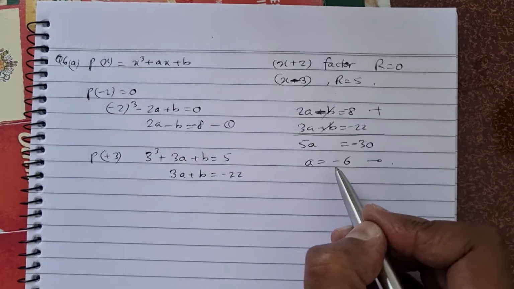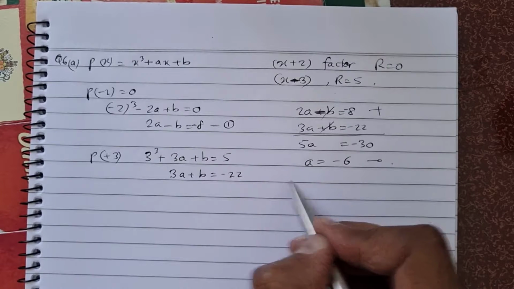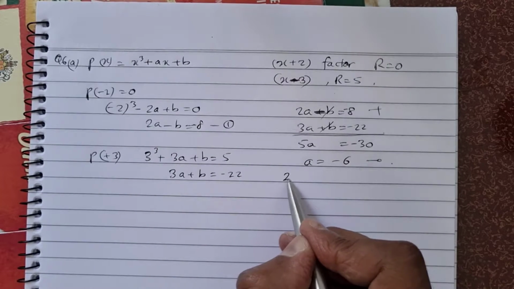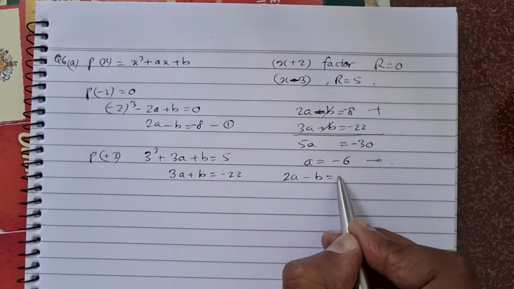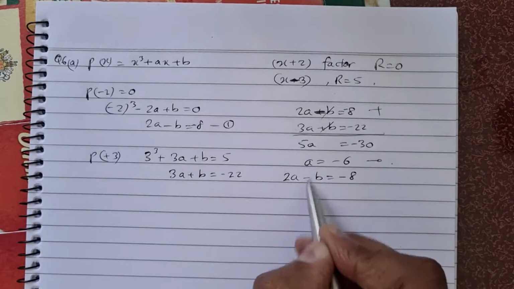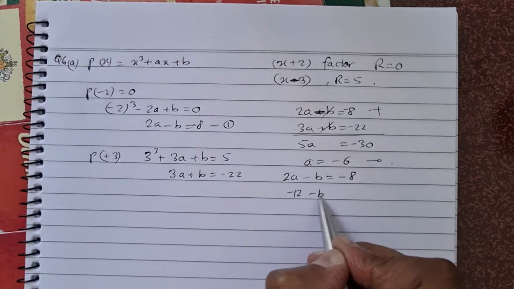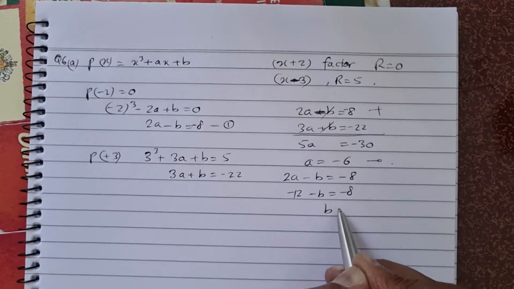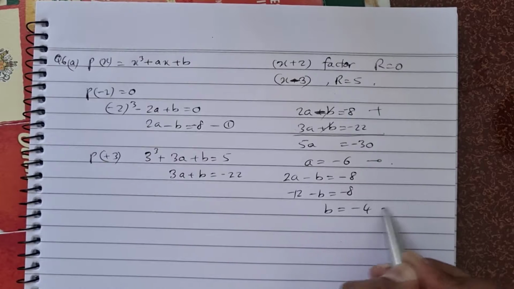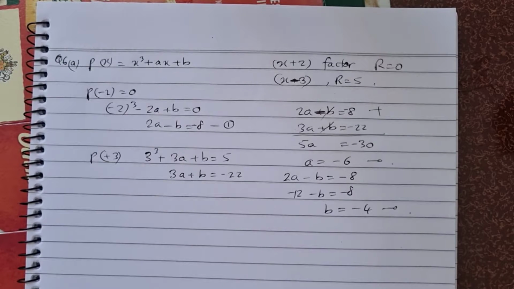If you were to find b, you can pick any of those equations. So you can say 2a minus b is equal to minus 8. So that means 2 times minus 6, which is minus 12, minus b is equal to minus 8. b is going to be equal to minus 4. So that's the first part of it.